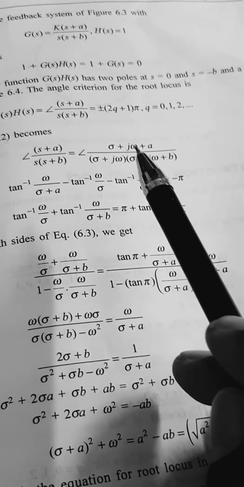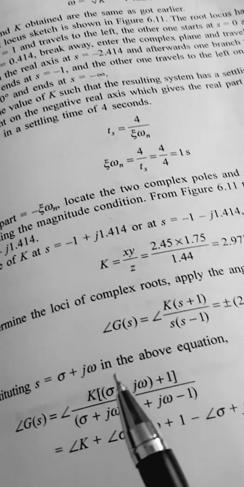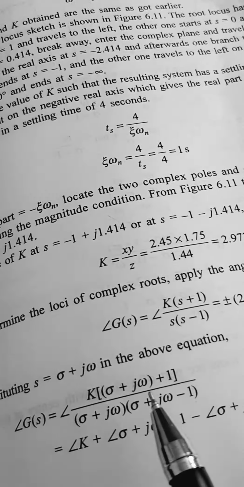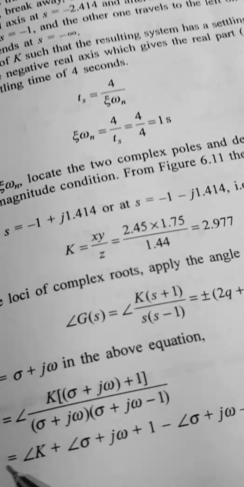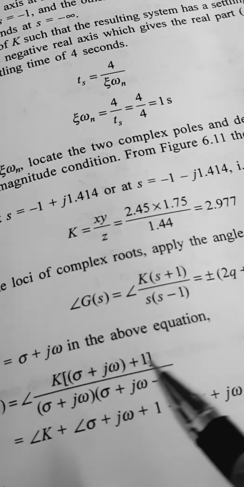In this case, this expression may confuse you, but k can be neglected, so only this part, sigma plus j omega plus 1.